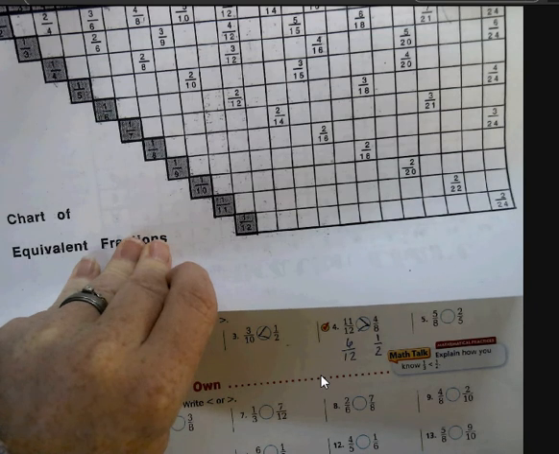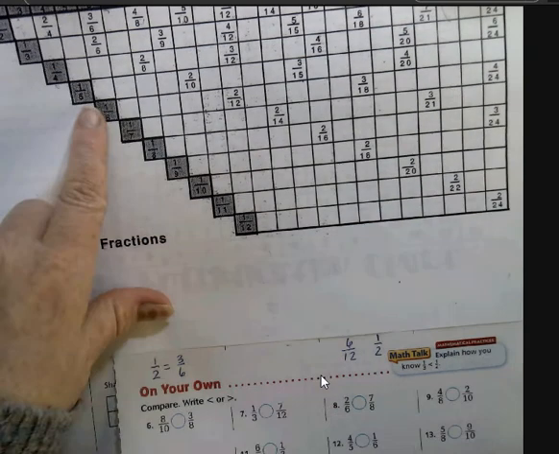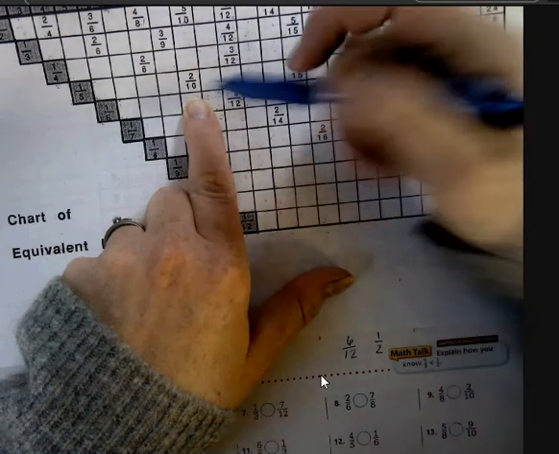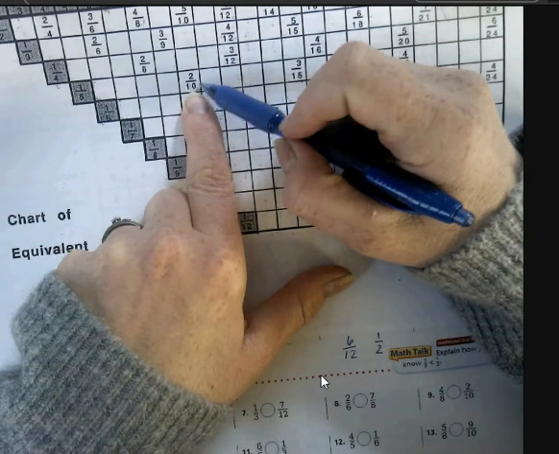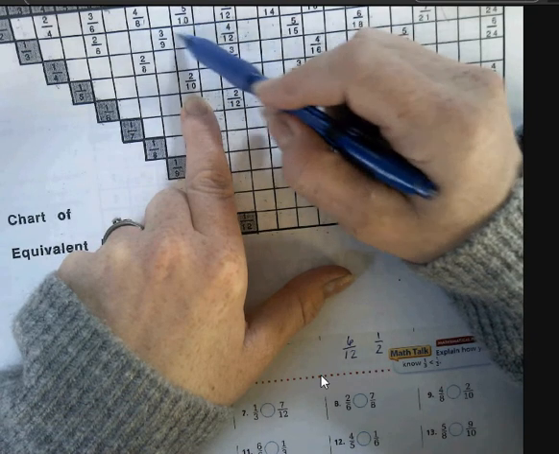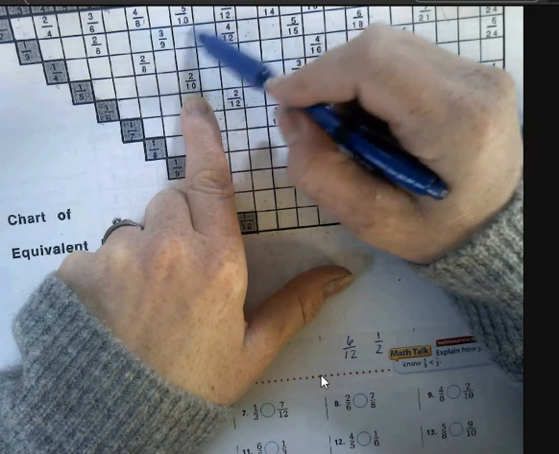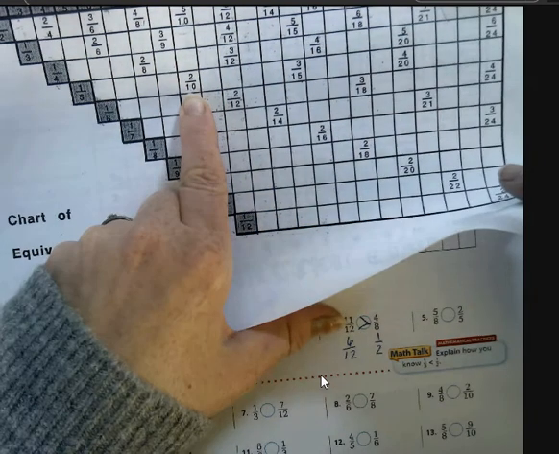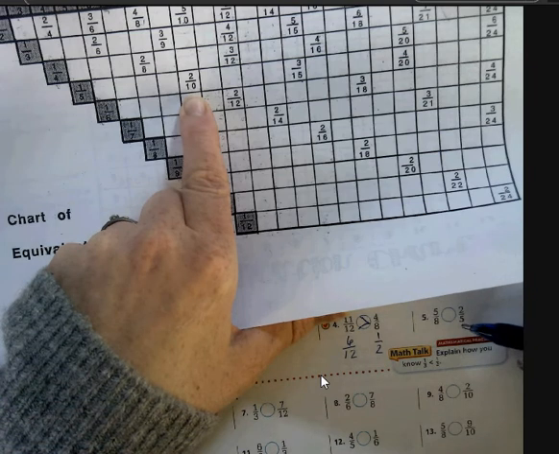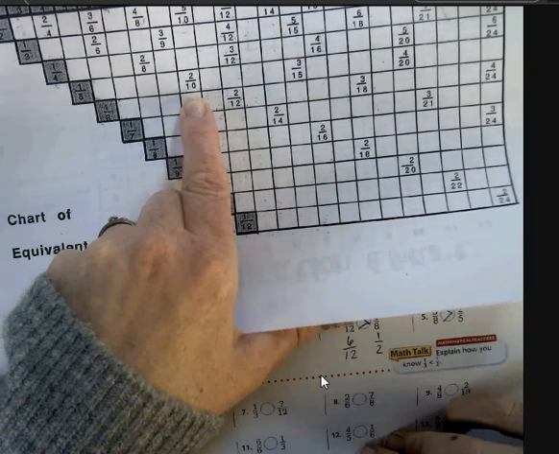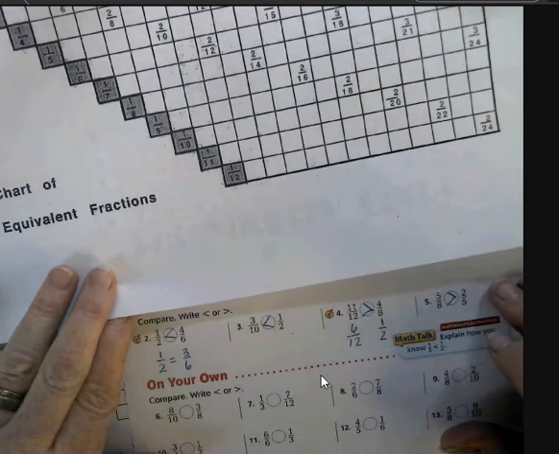But how many is 1/5 equal to? 1/5 is equal to 2/10, and 2/10 is a lot smaller than 5/10, and 5/10 is the same as 4/8. So I think that 5/8 is going to be larger than 2/5.